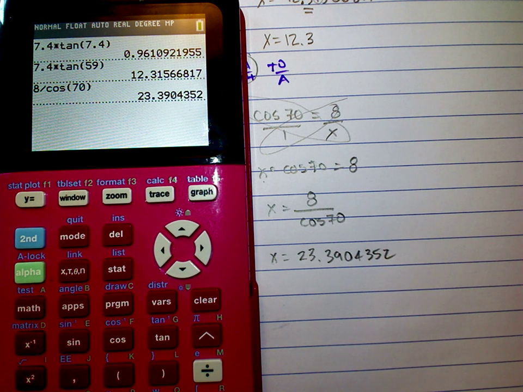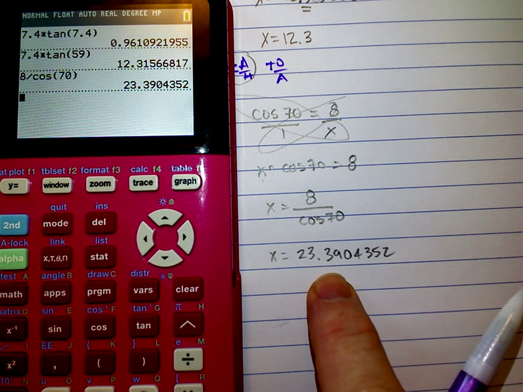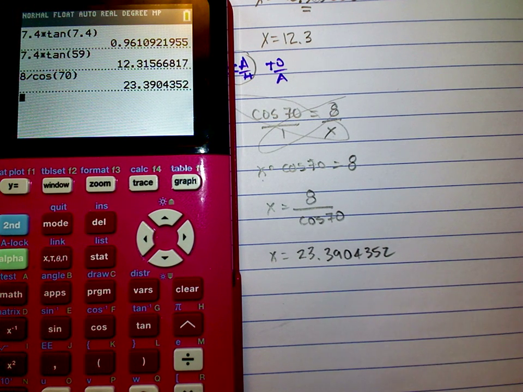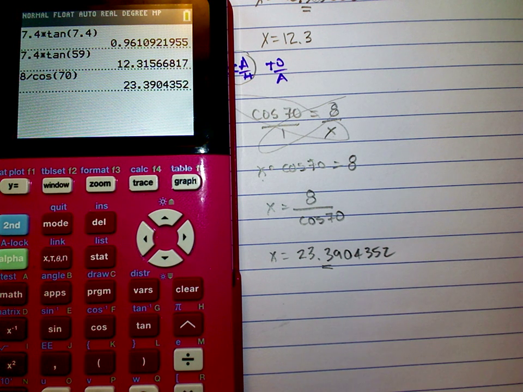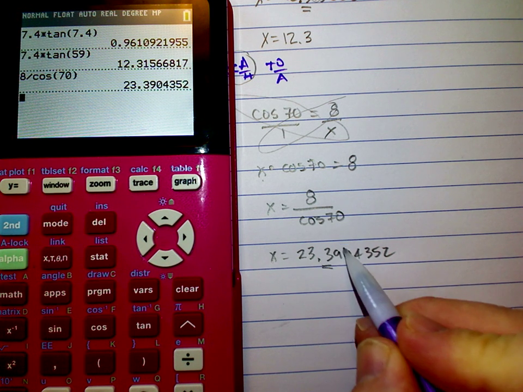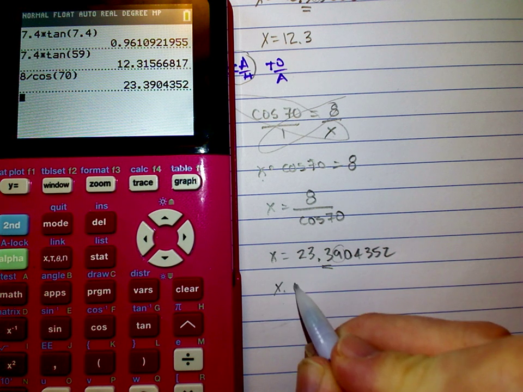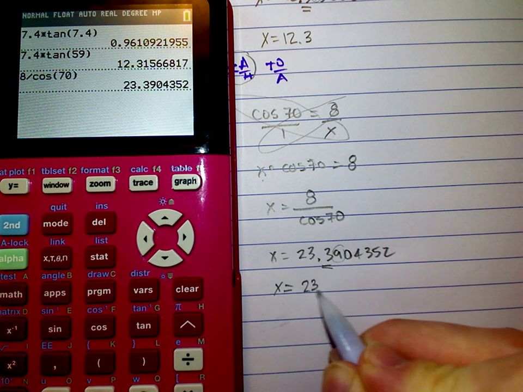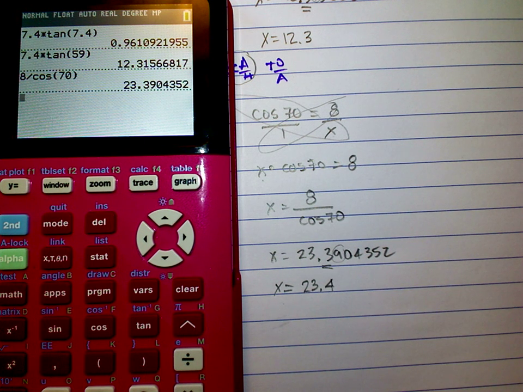And of course, those decimals are meaningless to us except for the one we're going to be rounding to and the next one over. If we're asked to round to the tenth, the 3 is in the tenth spot. So we look at the next number over, the 9, which tells us this time x is going to equal 23, and we'll round this up to 4.